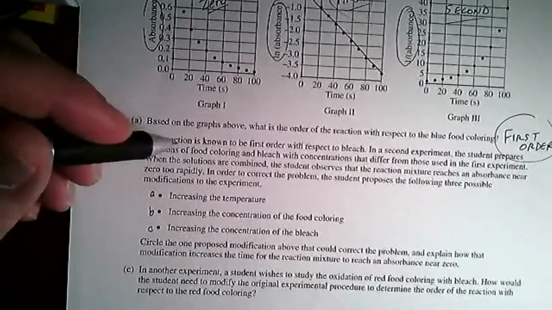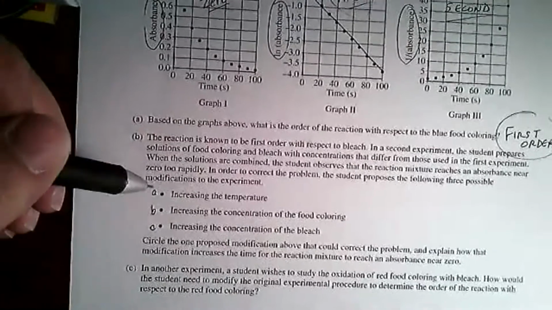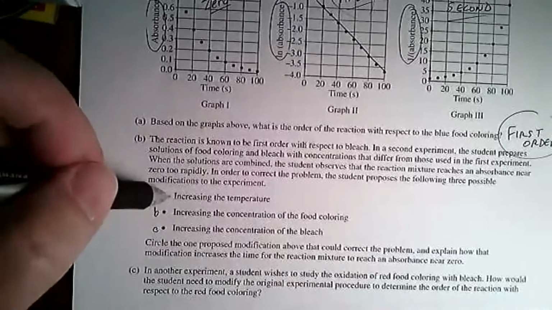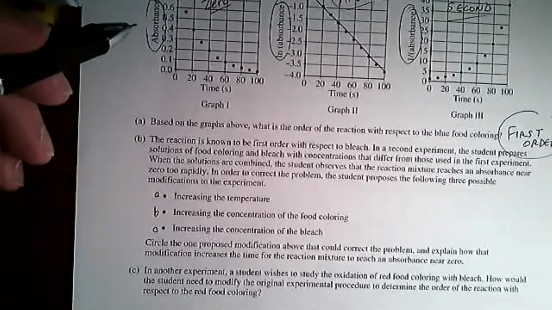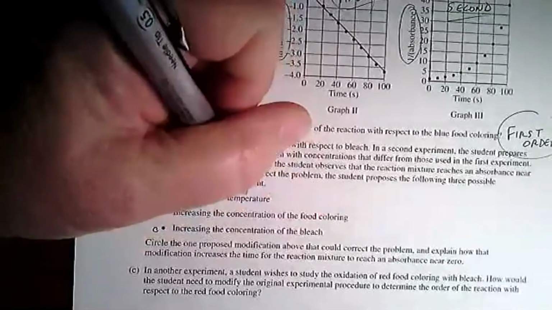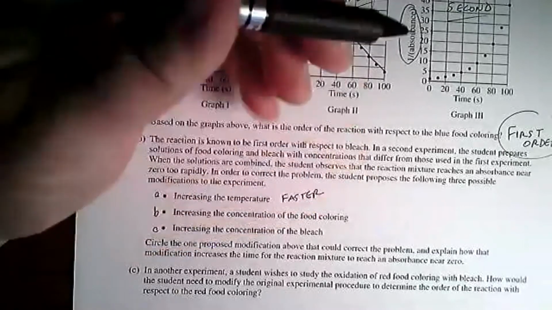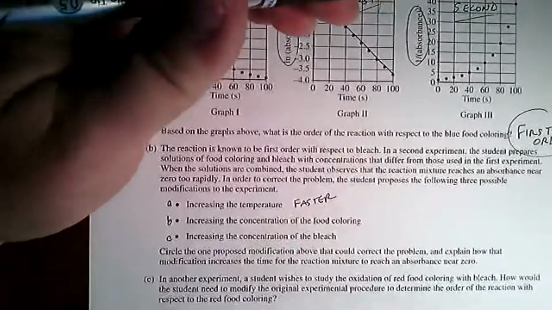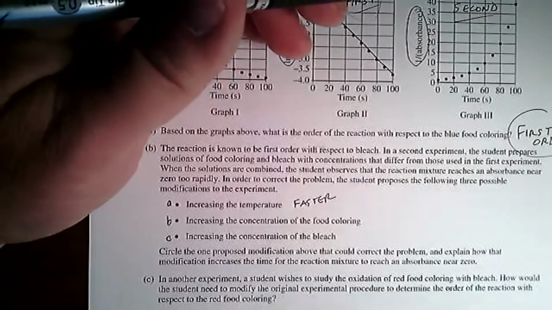Remember, the problem is that the reaction was happening too fast. So I'm looking at these and simply asking myself, which one's going to slow this down? And A is clearly not the answer, because almost every time you increase temperature, it makes the reaction go faster. So there are very few reactions where increasing temperature actually would slow it down.